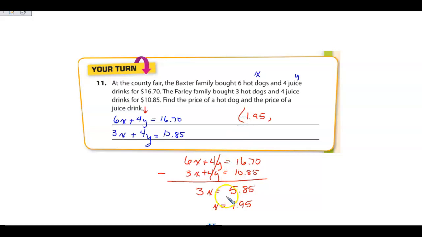Now let's find our y value. Let's do the second one. So 3 times x, in this case $1.95, plus 4y, 4 juice drinks, was a total of $10.85. $1.95 times 3 gives me $5.85.